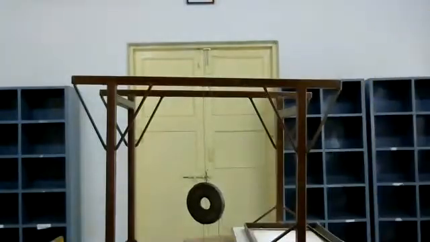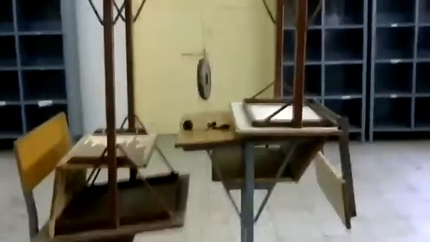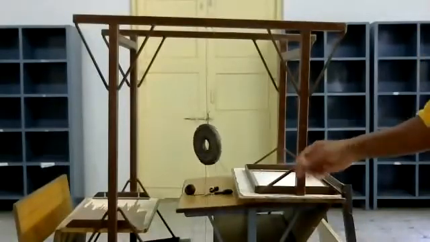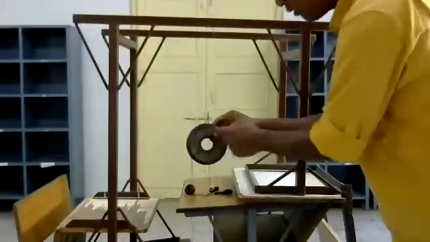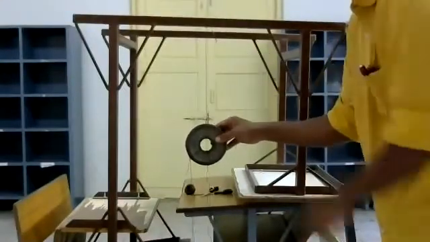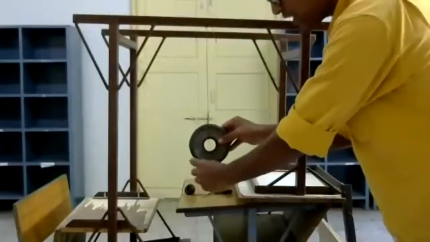Okay, so there is a weight. I have suspended it on this. You can see that it's freely suspended, right? And I have tied one string to the top. You can see the string clearly. And then there are two strings that are tied to the bottom.